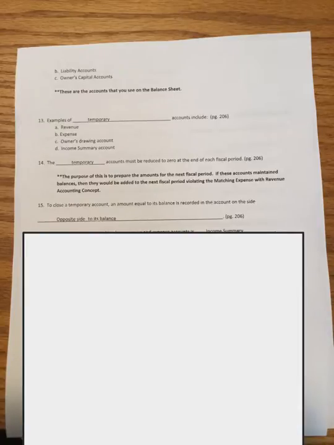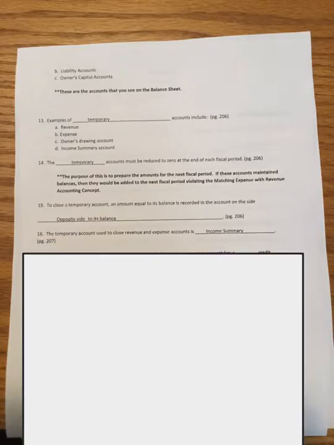If we want that to equal zero, what are we going to have to do? We're going to have to debit it for that amount. So let's say that the sales account had a credit balance of $10,000. In order to make it zero, we're going to journalize a transaction in which we debit sales for $10,000, which means we are going to have to credit something. And the account that we are going to credit is the income summary. So the temporary account used to close revenue and expense accounts is income summary.